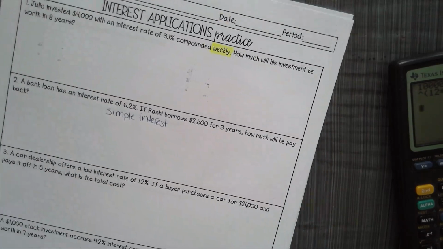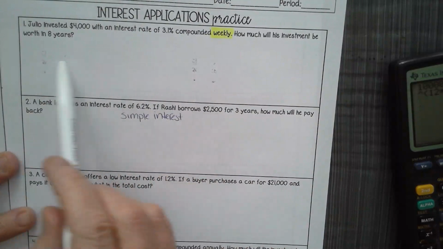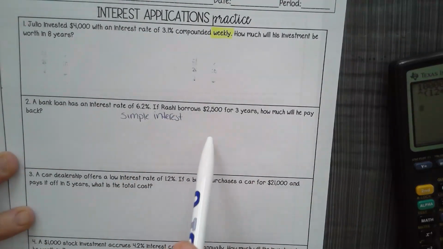Okay, you guys practice here and make sure you're writing out and plugging in your formulas. Let's not just write answers.